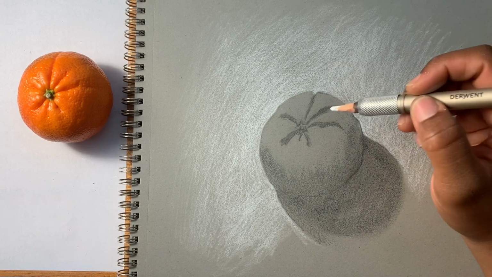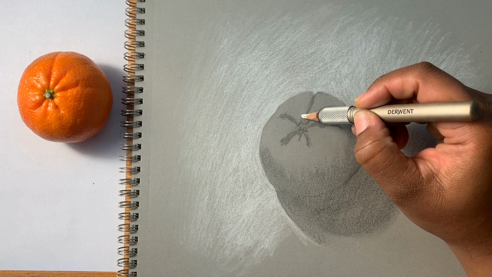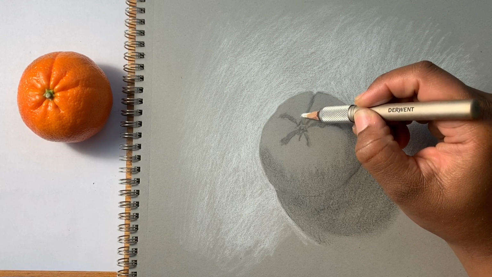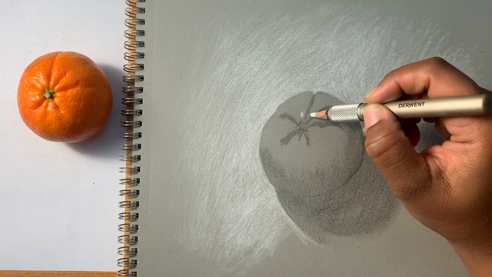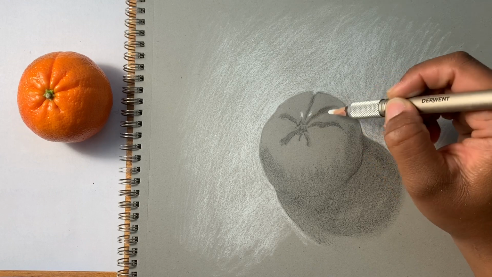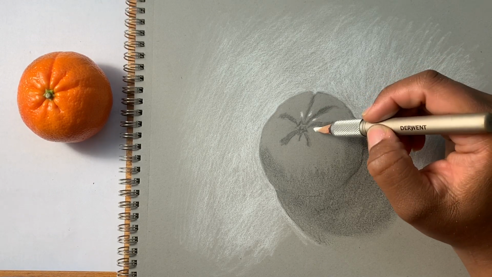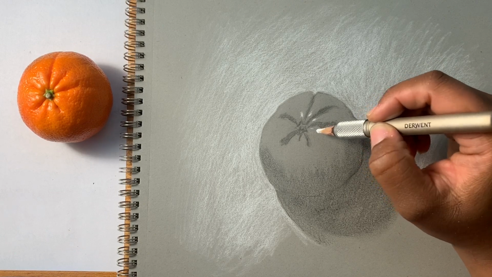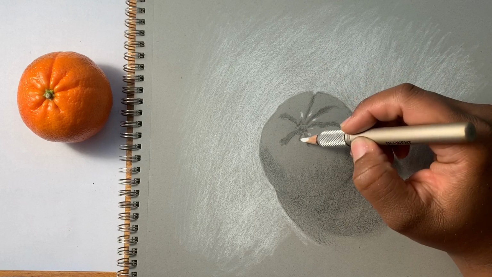Now I'm going to start in my focal point, and I'm going to get the highlight here. I'm not pressing too hard. Highlight here. Highlight here. There's a small one there. There's one here.